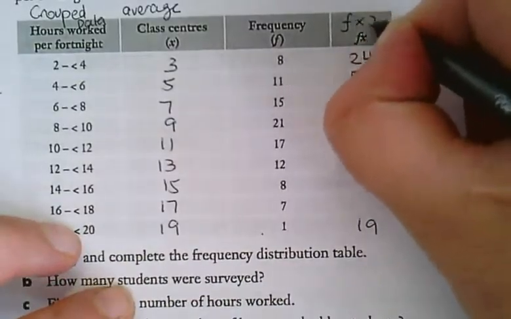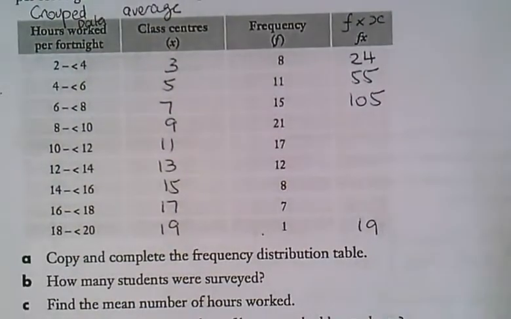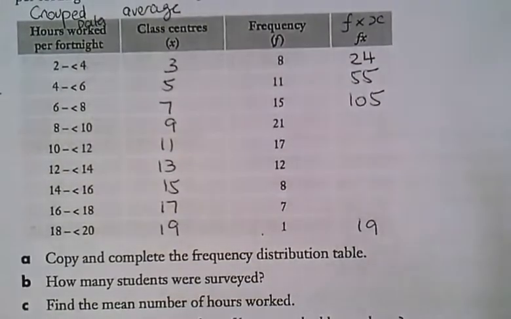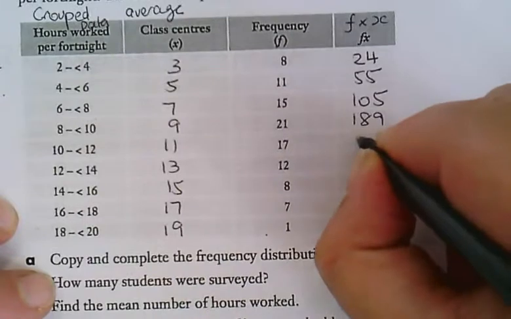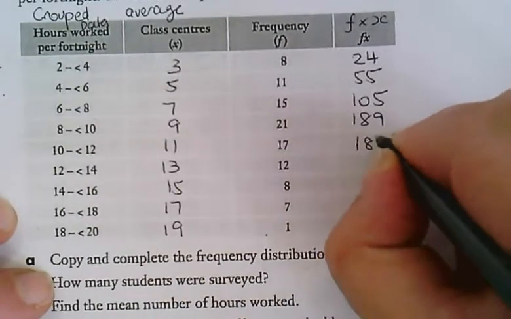It's like algebra. When there is a symbol missing between 2 algebraic terms, like 2 pronumerals, it's a times. It's not a plus. It's not a minus because they put it in there. xy means x times y. Fx means f times x. So we're multiplying. 21 times 9 is 189. 17 times 11, I think that's 187.